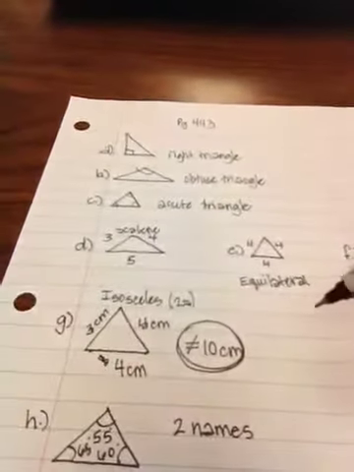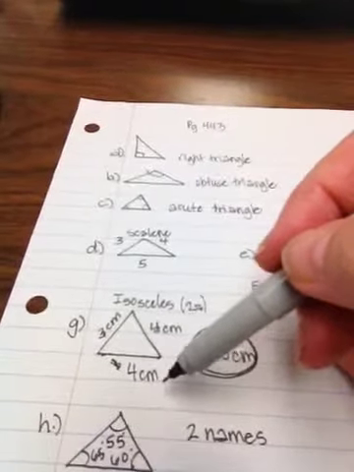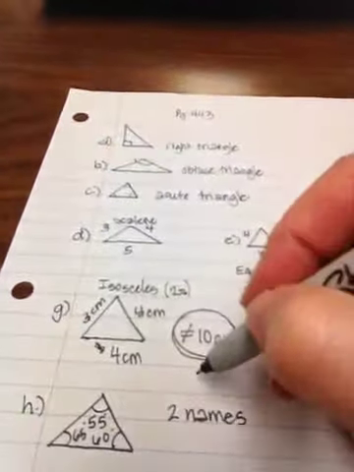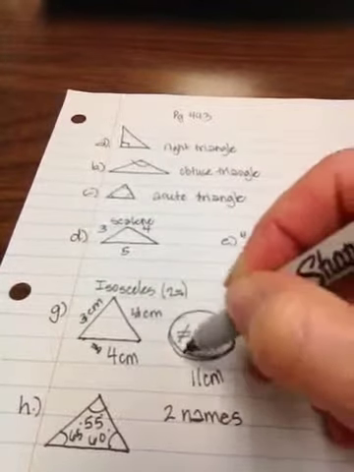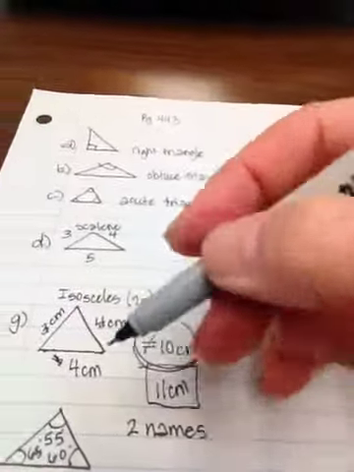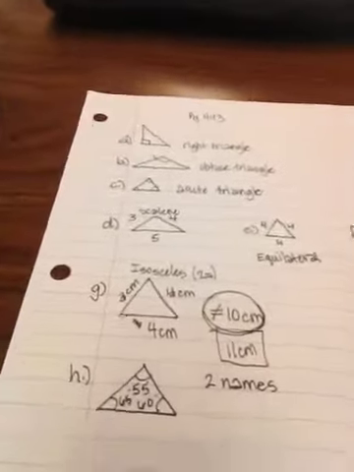If it is 4 centimeters, which it must be, let's add up. What would our total perimeter be? It would be 4 plus 3 is 7, plus 4 is 11 centimeters. Is 11 centimeters not 10? Well, of course. So did we do that correctly? Of course we did. We're geniuses. All right.